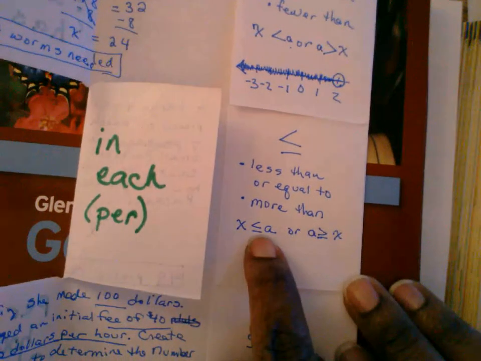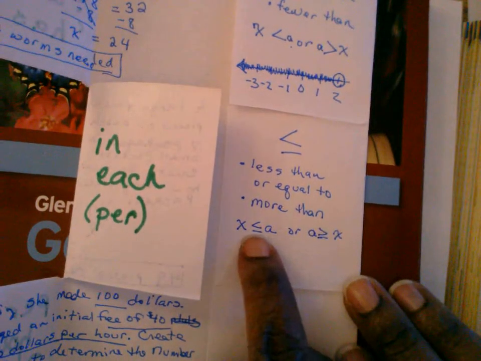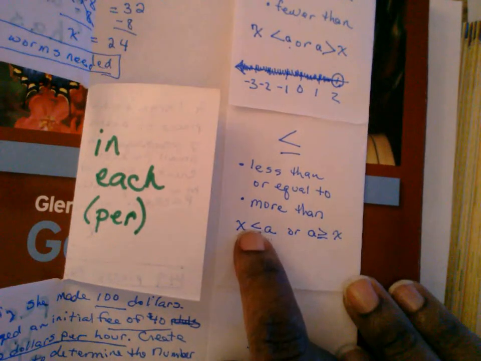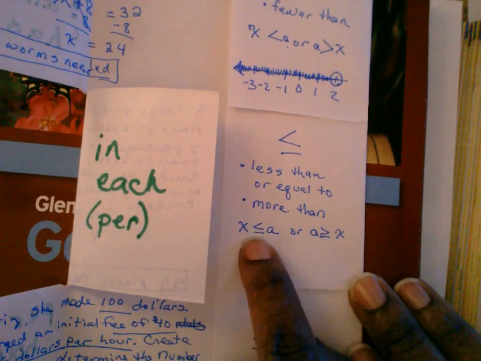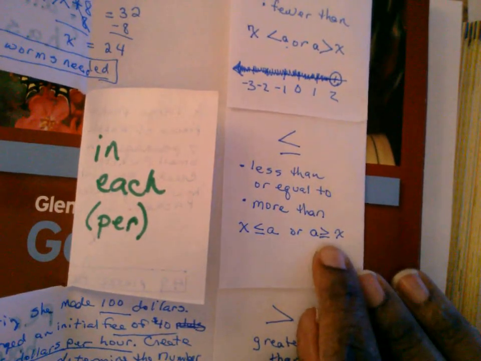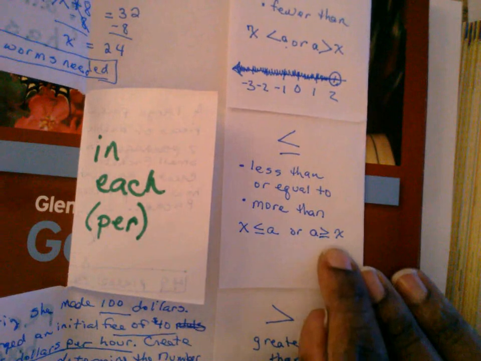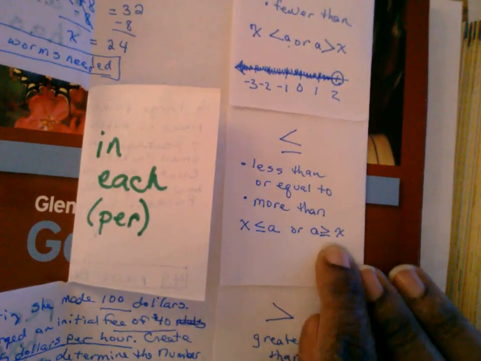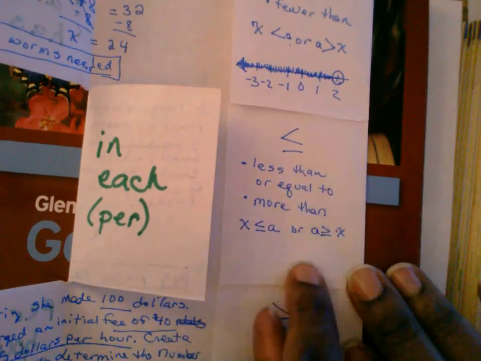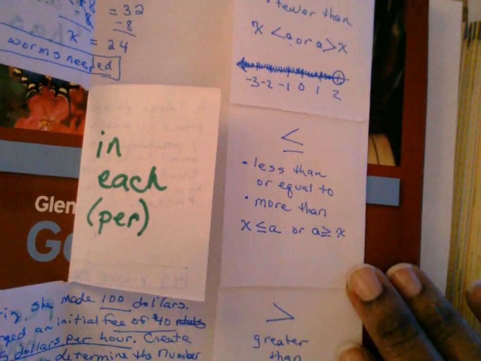Just pay attention to where the arrow is close to the variable. Or rewrite the statement with the variable first and pay attention to the orientation of the arrow. But if you know how to read it, then you're well off.